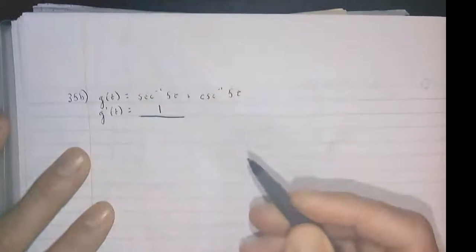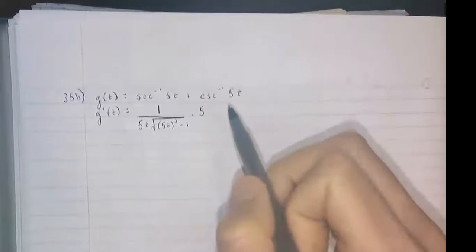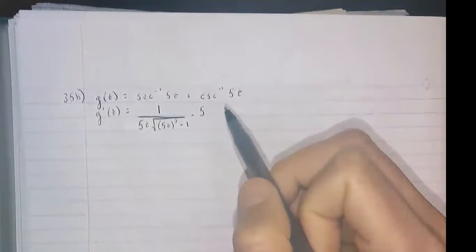So 1 over u, 5t, times the square root of u squared, that'd be 5t again, minus 1, times the derivative of 5t, which is 5, plus the derivative of the inverse cosecant of 5t. We're really going to do a minus there because it's a negative derivative.